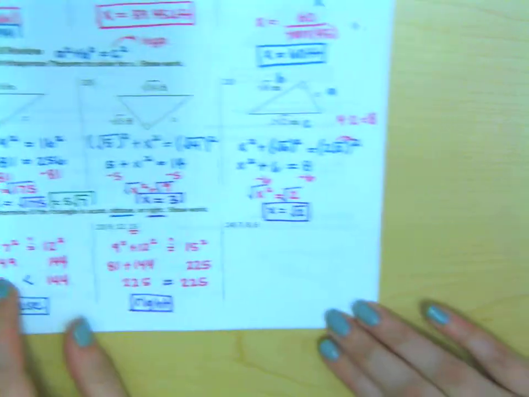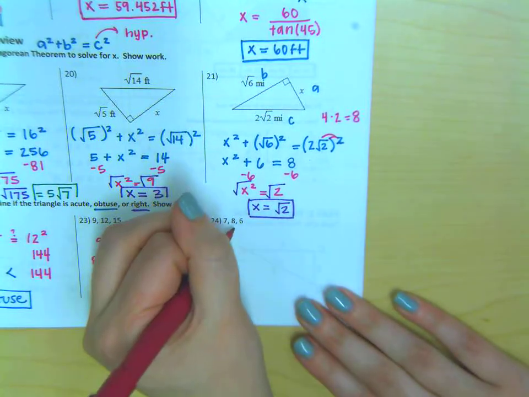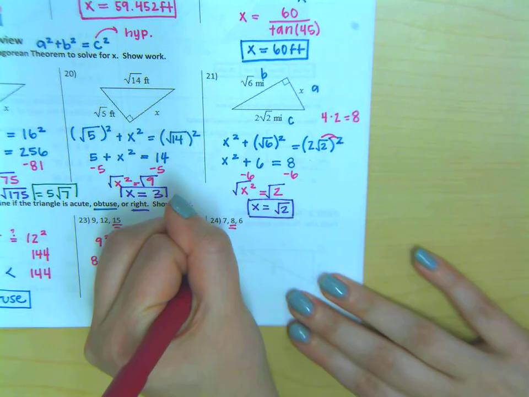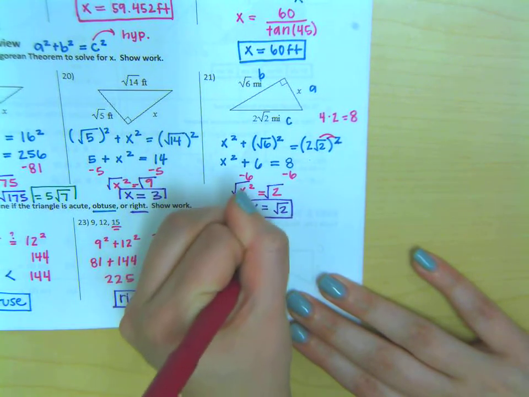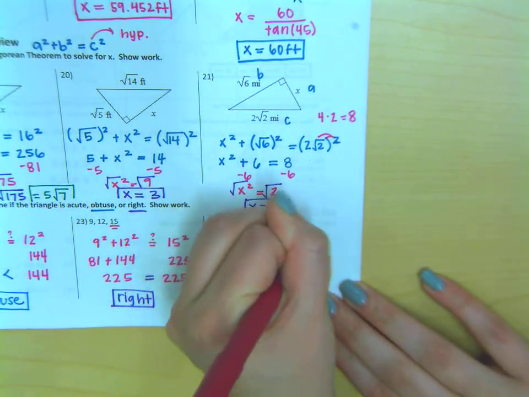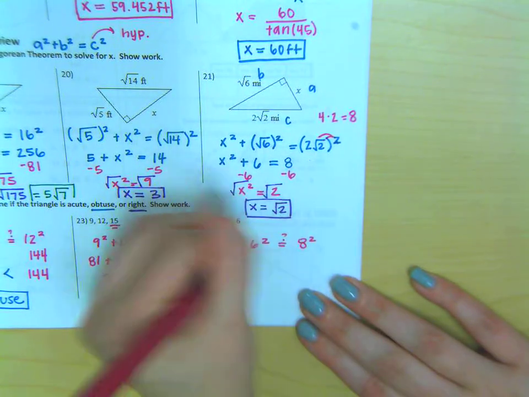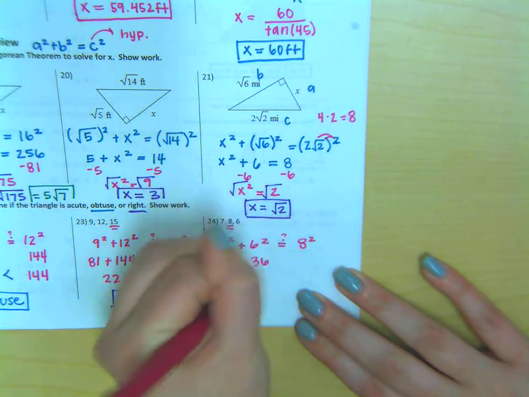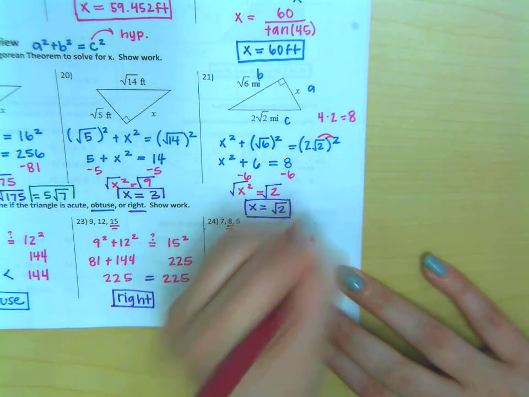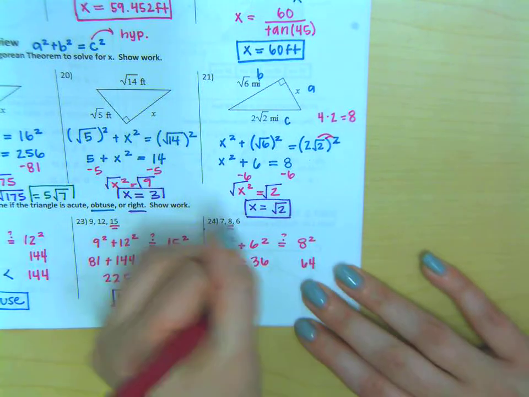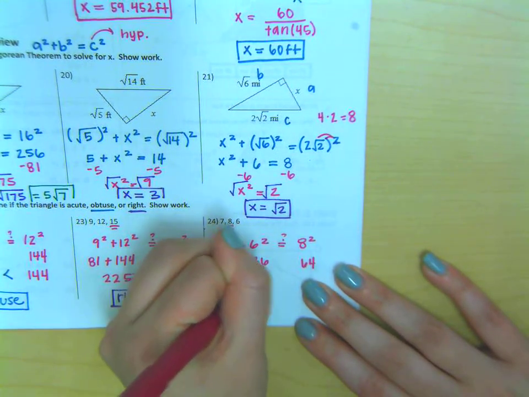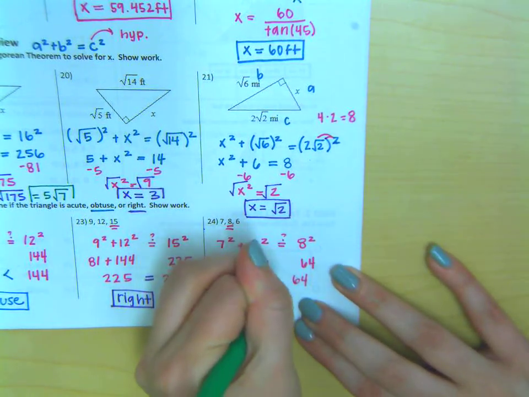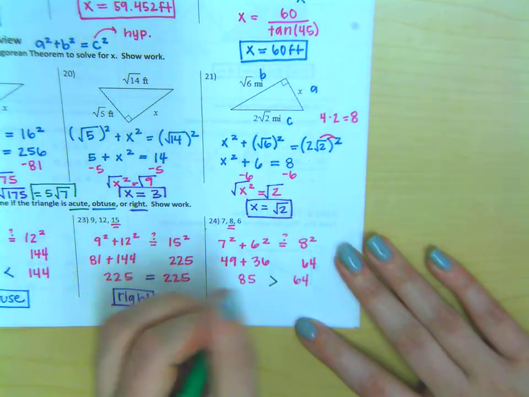And in our last example, we have 8 as the biggest. Now, don't be confused since they switched up the order. So we're going to have 7 squared plus 6 squared is maybe equal to 8 squared. Alright, 7 squared is 49, 6 squared is 36, and 8 squared is 64. 49 plus 36 is going to get us 85. 64 is smaller than our a squared plus b squared. That means that it would be acute.